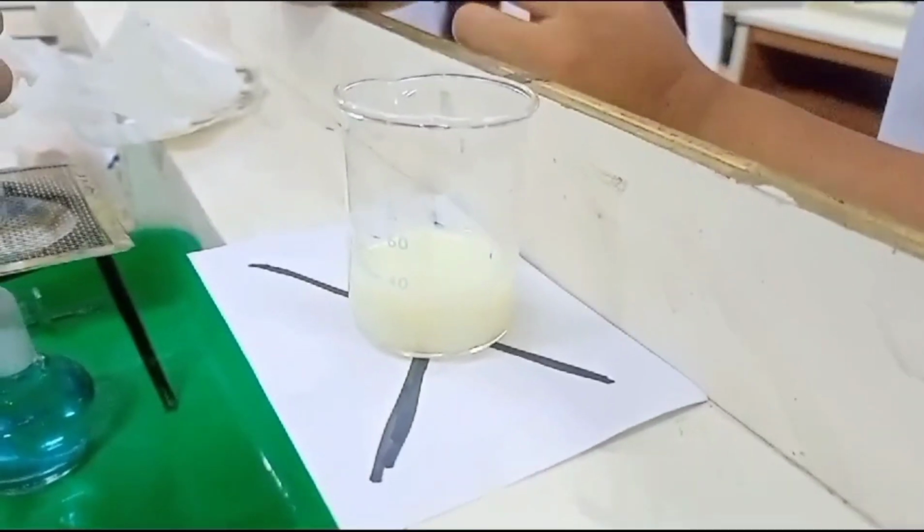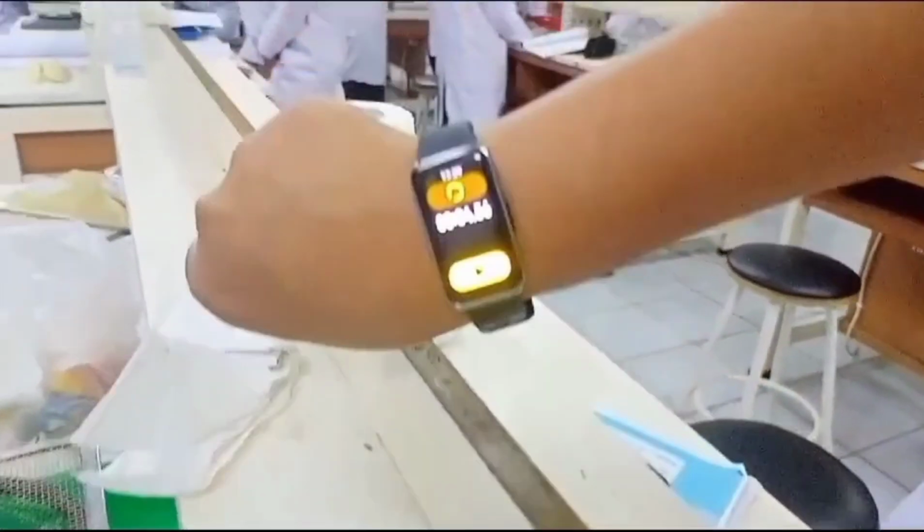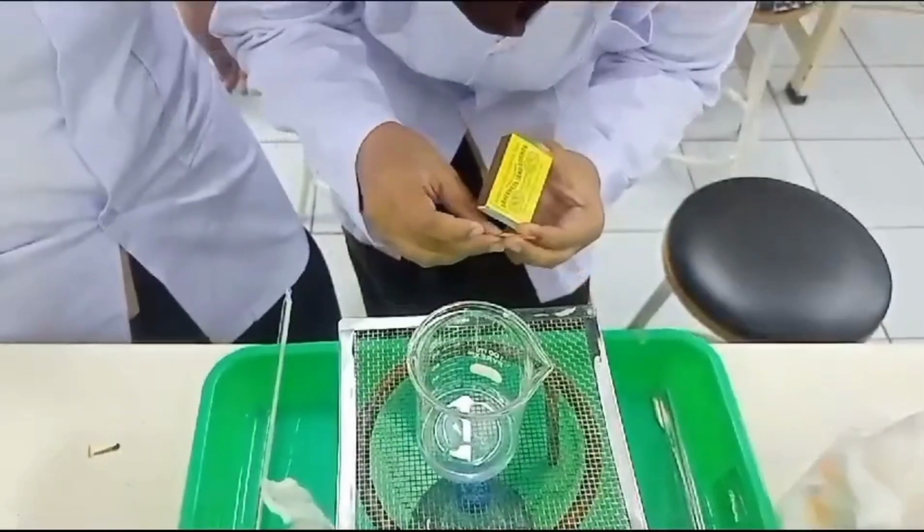Also, don't forget to set the timer so you can see how long it takes to cover the X sign.